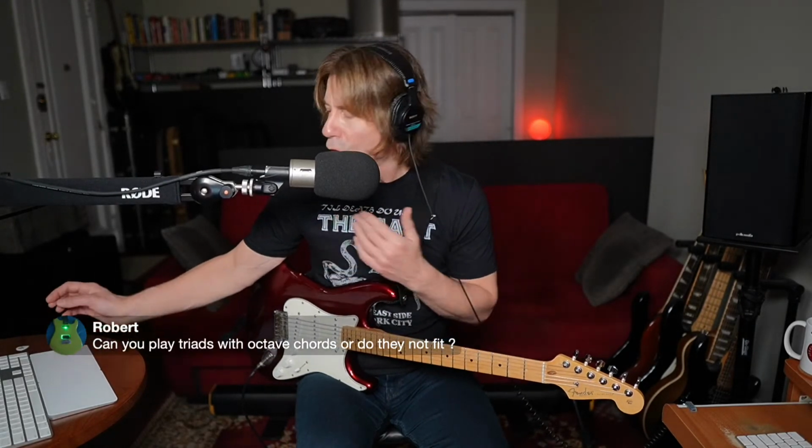Robert, can you play triads with octave chords, or do they not fit? So, what do you mean by octave chords? Like a full bar chord? Like a full chord, like an A right here? Because here's an octave chord, so to speak. I mean, here's the A. There's 3 A's in this. Technically, you are playing triads with this, because within this particular bar chord lies everything.